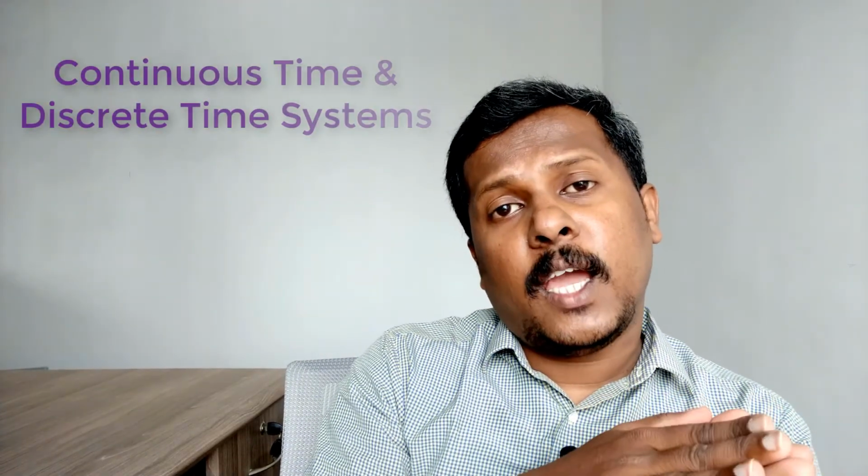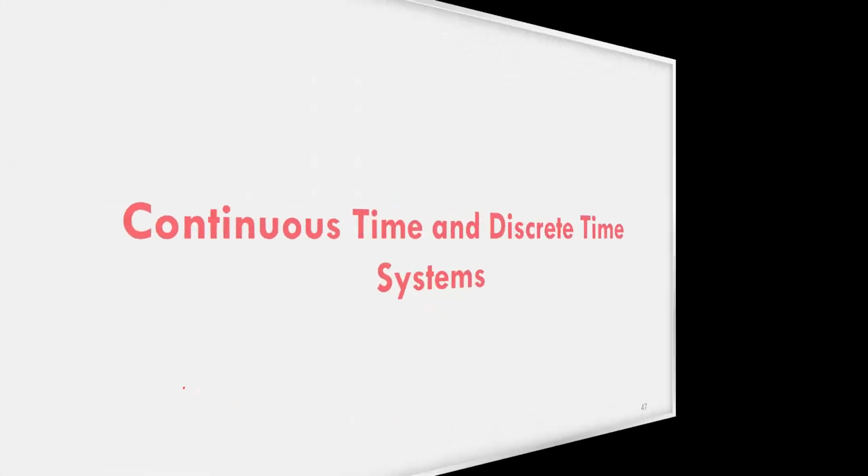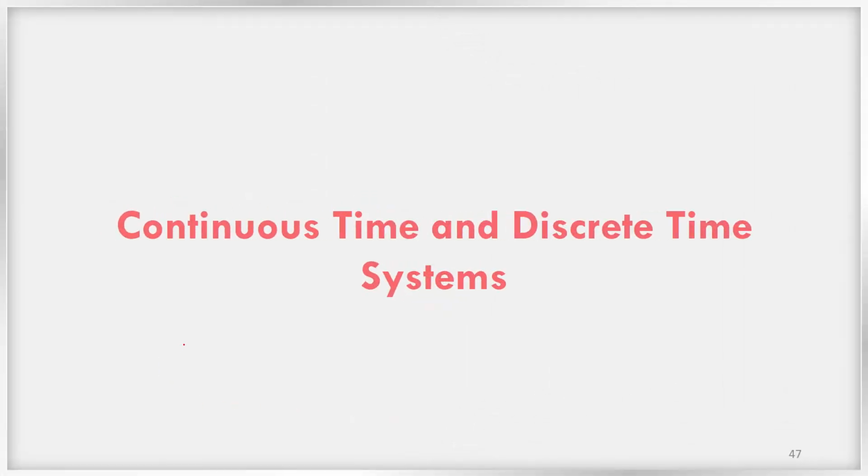Another two classes of systems are continuous time and discrete time systems, analog and digital systems. They are very easy to understand. These systems are classified based on the input-output signals. Now let us go inside the video and analyze what are continuous time systems, discrete time systems, analog systems and digital systems.